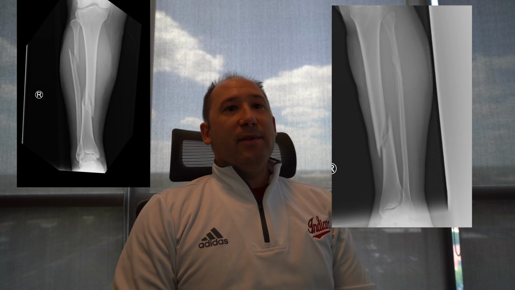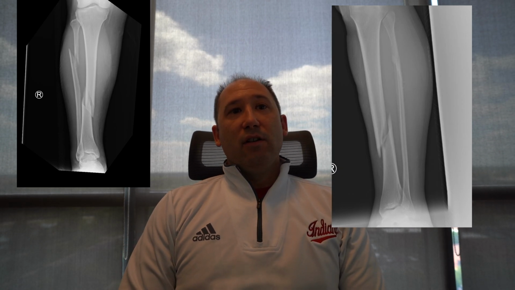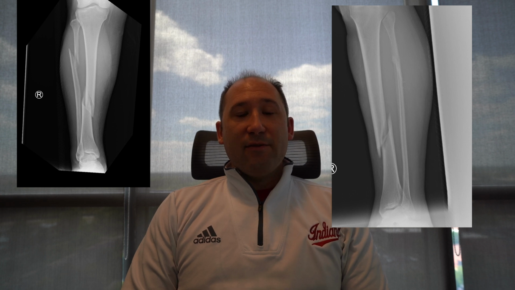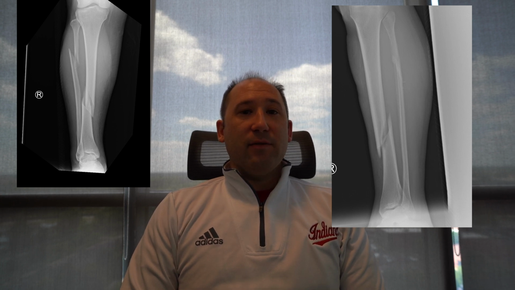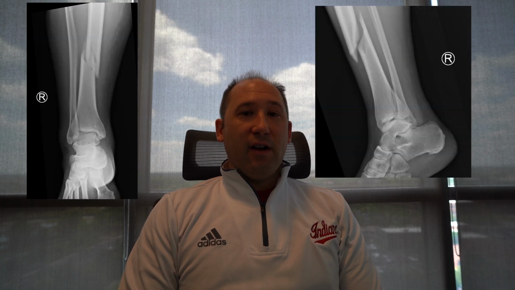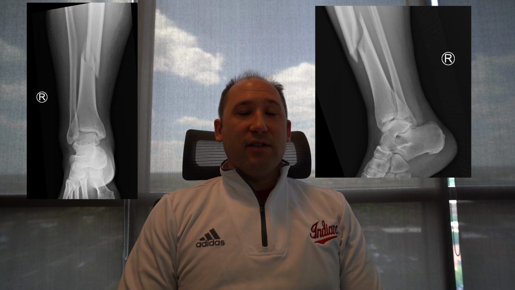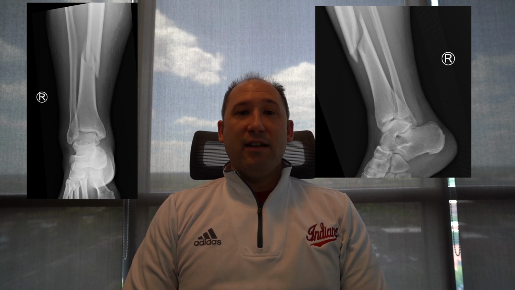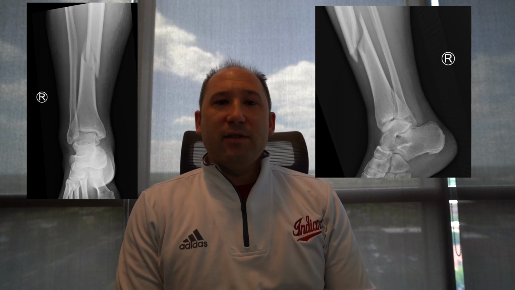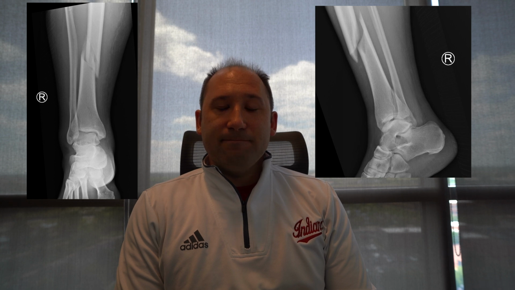Here are the patient's tibia and fibula x-rays, and if you look at them, you can see there's a diaphyseal spiral tibia fracture that's associated with a fibula fracture. And if you look at the ankle, particularly the lateral view on the patient's ankle radiographs, you can see there's also an associated posterior malleolar fracture. This is actually a little bit bigger than most of the posterior malleolar fractures that we see in this injury pattern.